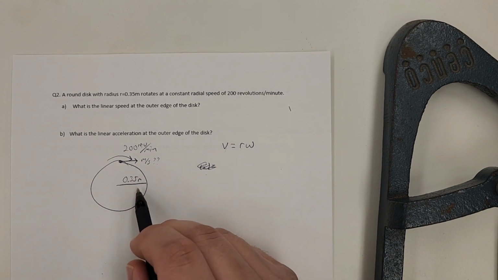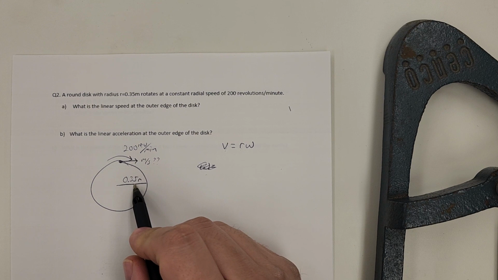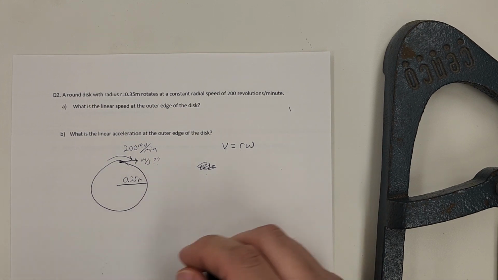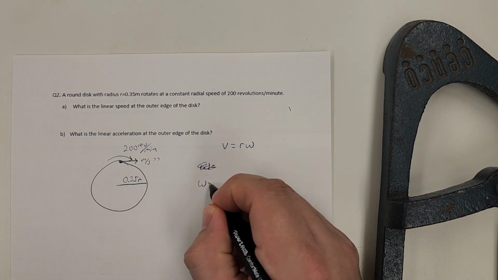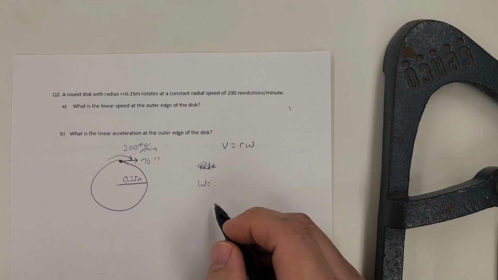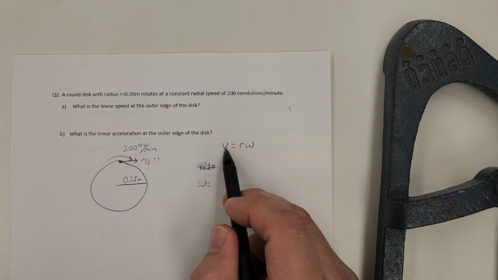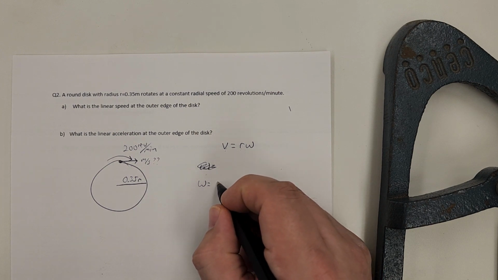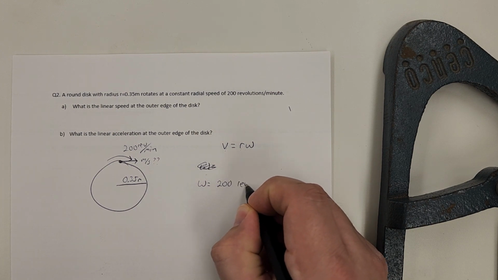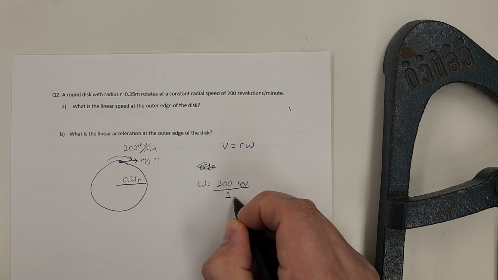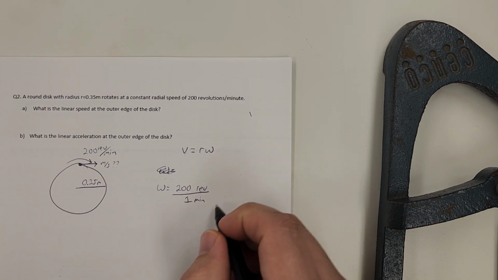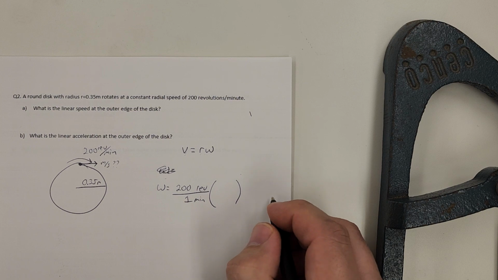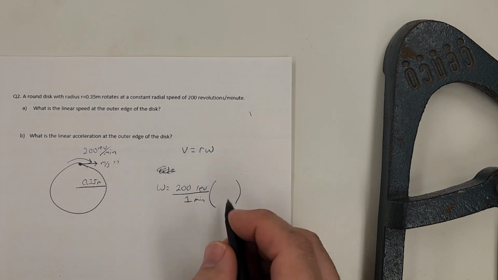We have the radius, that's easy enough, 0.35. The omega is the tougher part, which is why I wrote that out. Omega needs to be in radians per second in order to get this into meters per second. Right now, we're at 200 revolutions for every 1 minute. That's not going to work because we want it in radians per second, so we're going to have to do a conversion.